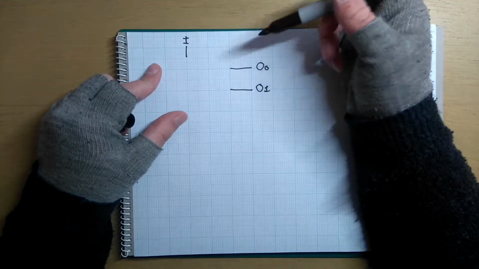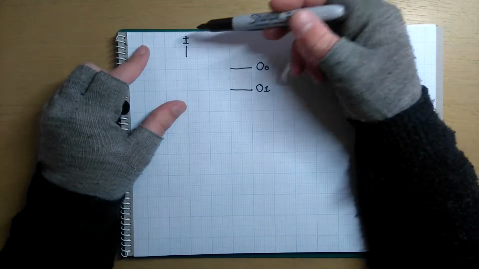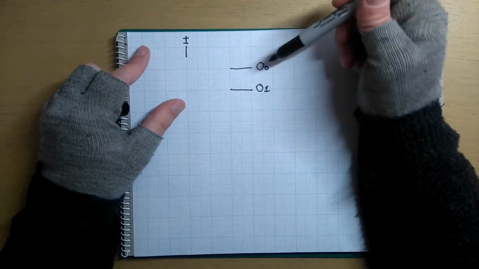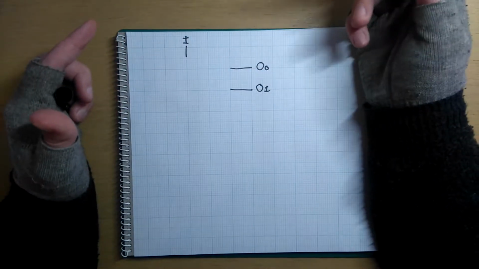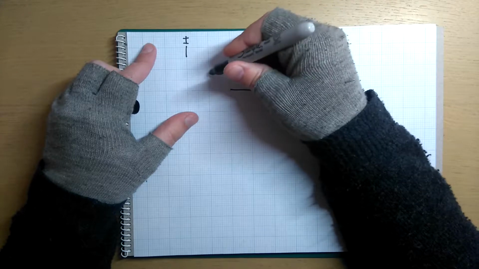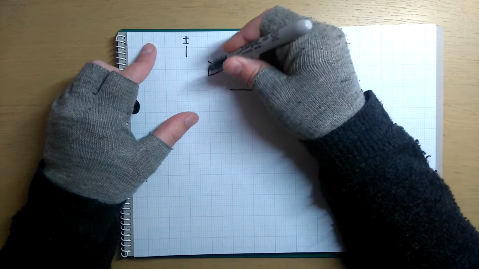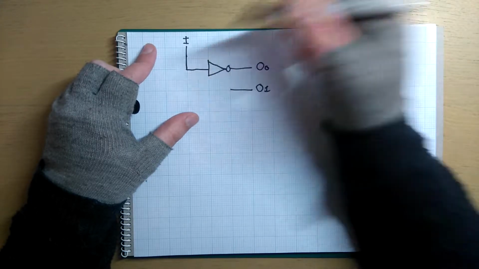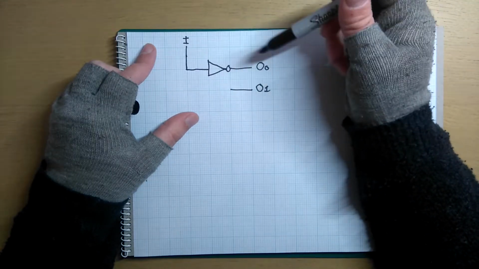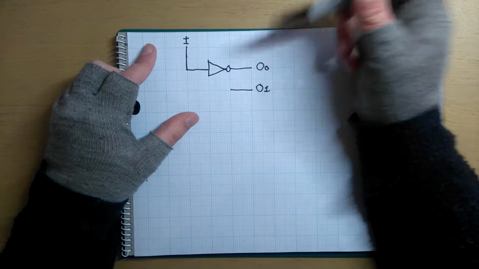So how would you make this? If that's 0, we want this to be 1. Well, that's basically an inverter, isn't it? So let's draw an inverter here and plug that on there. So now when that's 0, that will be 1, and when it's 1, that will be 0.